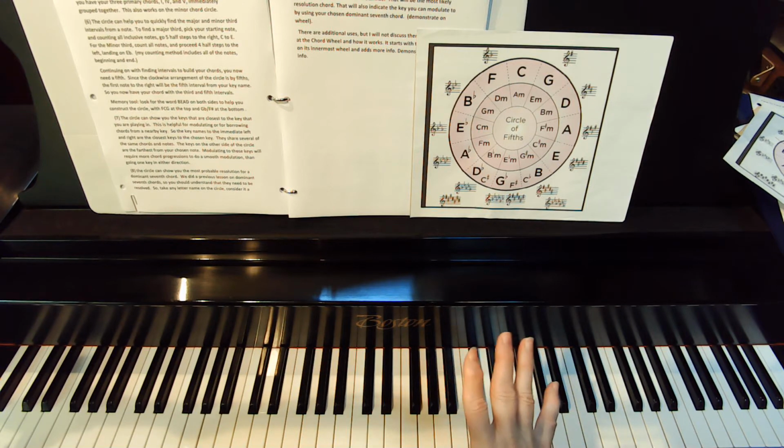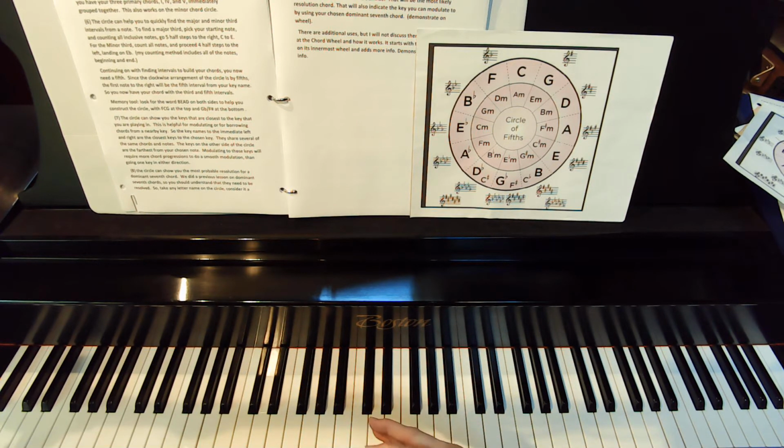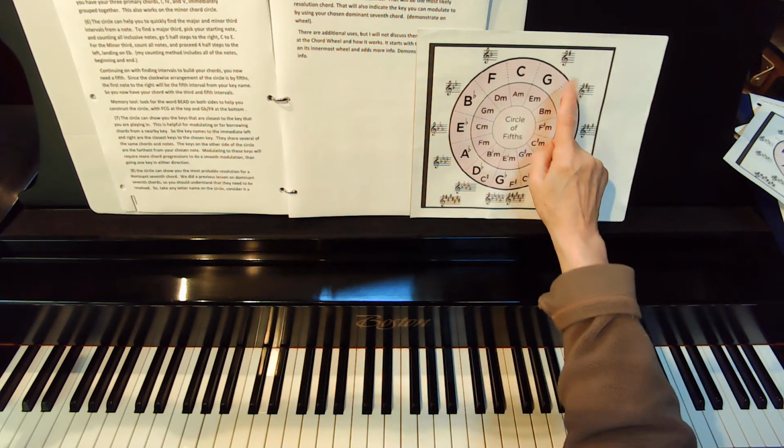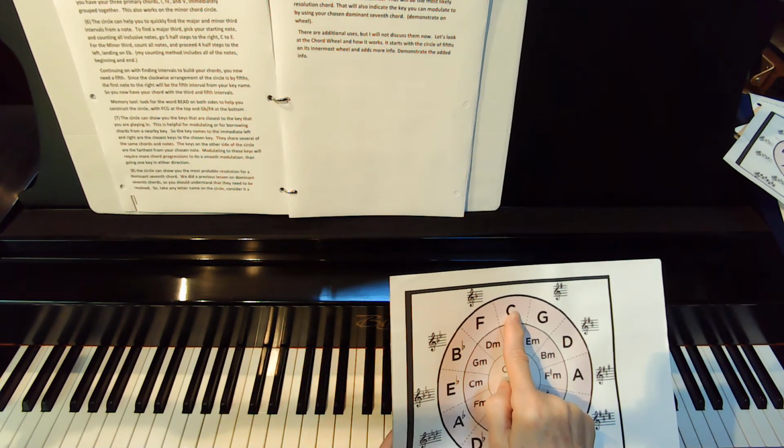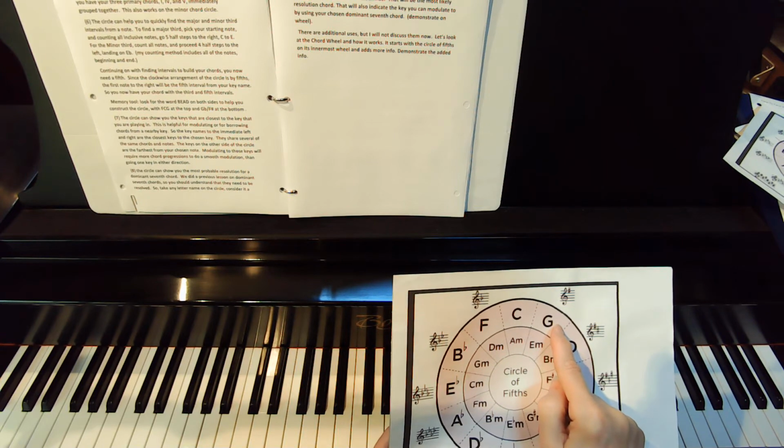So the wheel will help you find the most likely resolution for a dominant seventh chord, which we did a whole lesson on. We talked about the need to resolve them. So if you're still confused about where to go, this will even help you in your resolutions. Okay, so if you know that the G7 is going to resolve to the C, that's the way to get there. So we know that this is the chord you need to use.